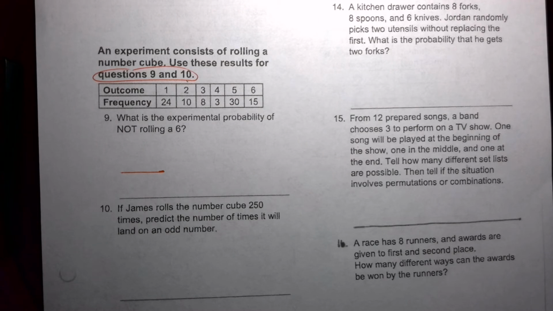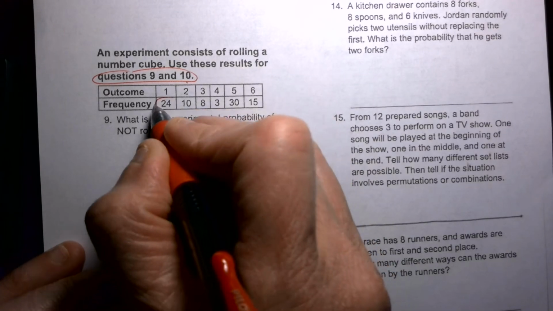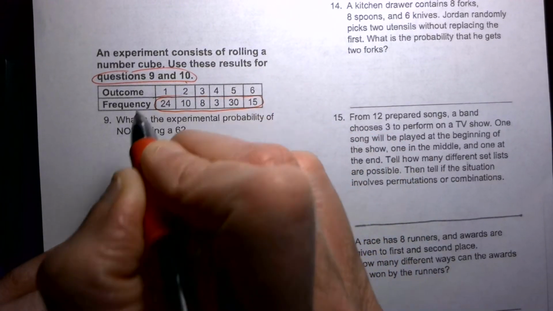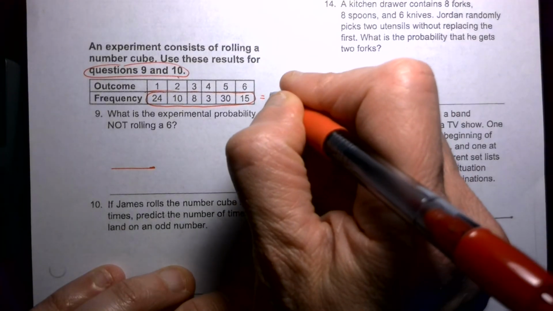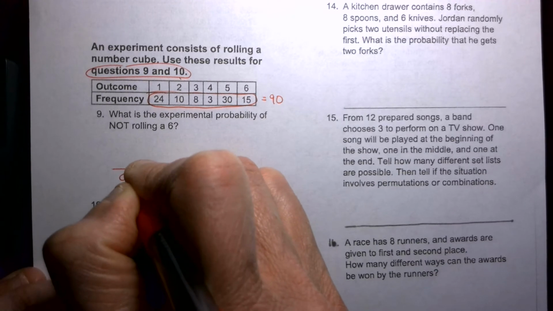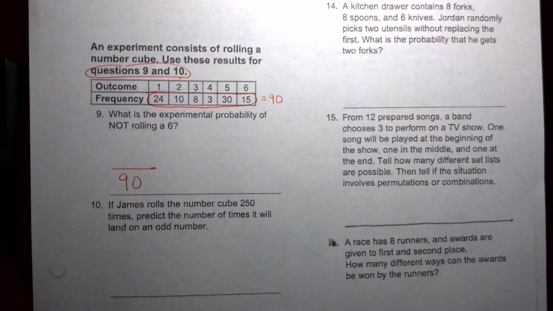How do we get the total amount of rolls? That's right. Add up this frequency. This is how many rolls they did. So you would add those all up. 24 plus 10 plus 8 plus 3 plus 30 plus 15. And guess what you get? 90. That's the bottom. That's our total.